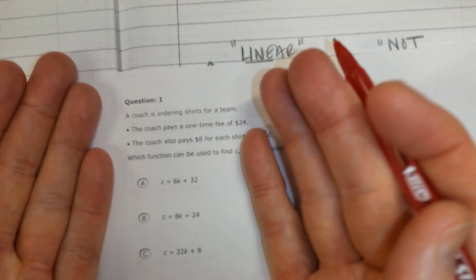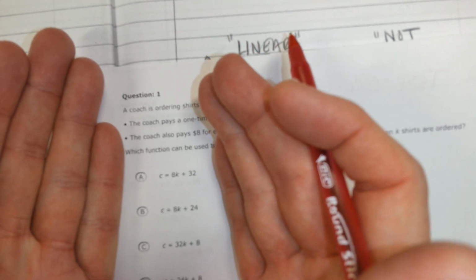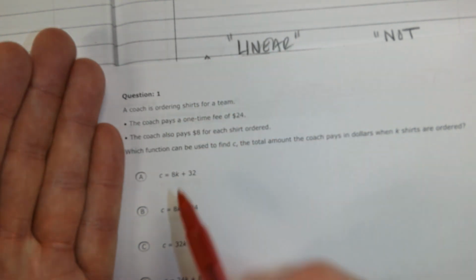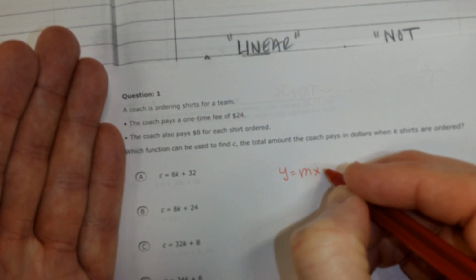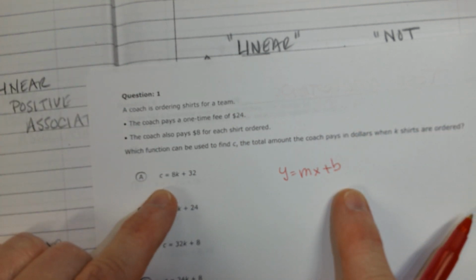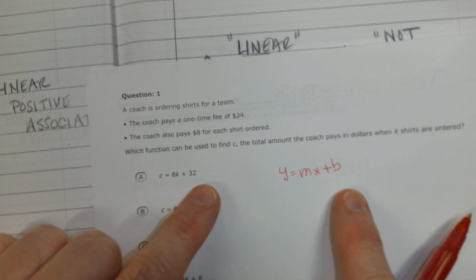So first thing you need to do is look at your answer choice. I'm going to try to start talking about saying that more and more. Look at your answer choices so you know what this is about. Okay, very simply, these are written in y equals mx plus b form. Y equals mx plus b: a total, coefficient, variable, constant.